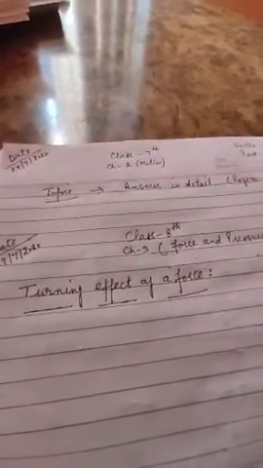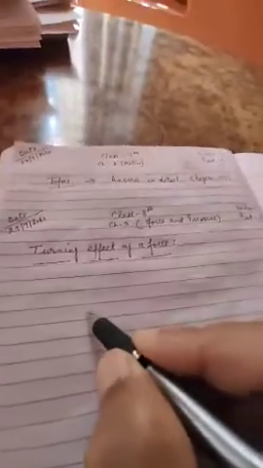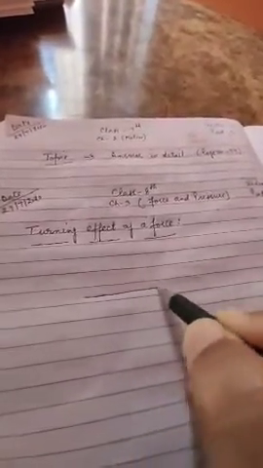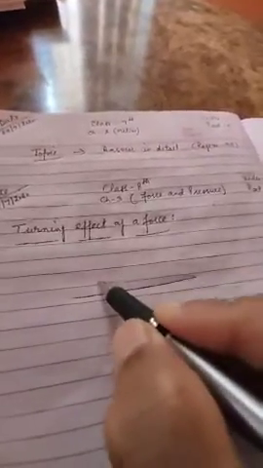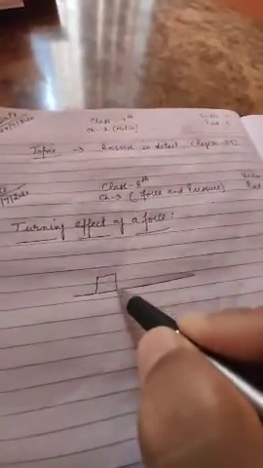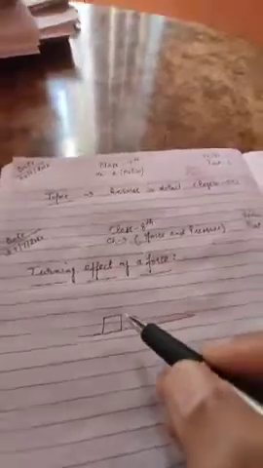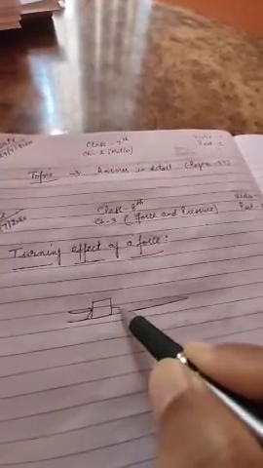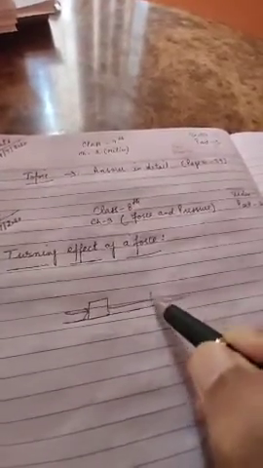In order to understand this topic, I will take one or two examples. First of all, this is a smooth surface and a body is lying on it. And when the force is applied on it, the body moves in the direction of the force applied.